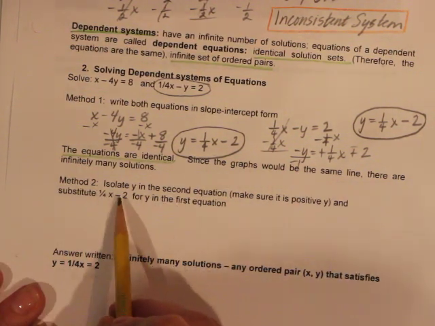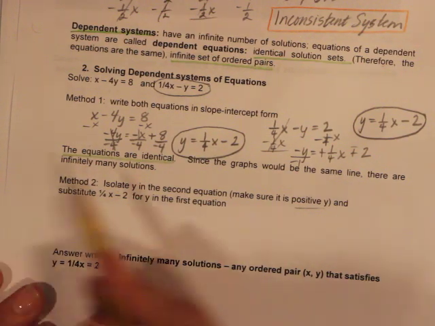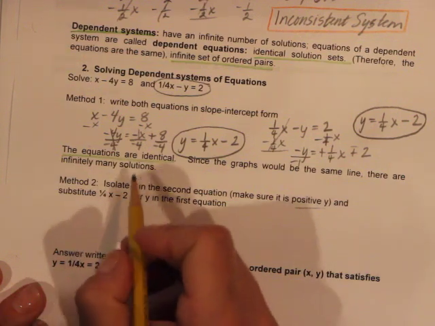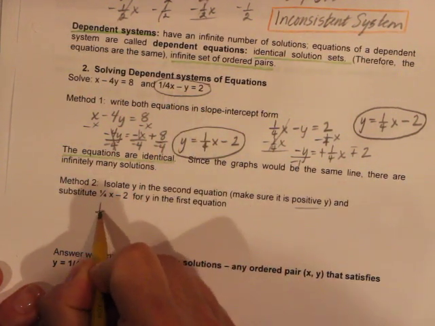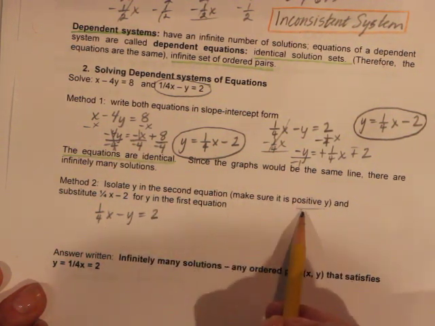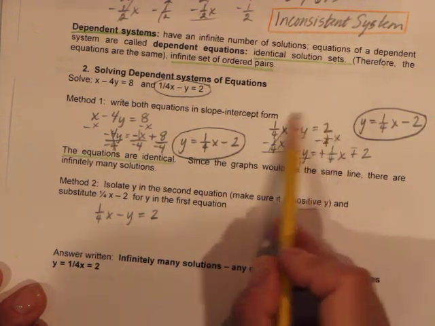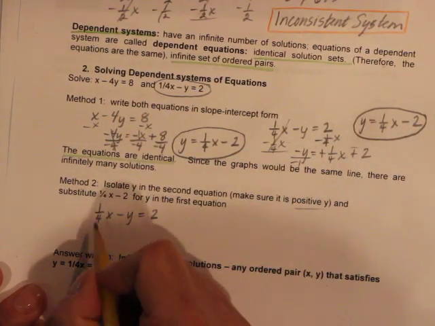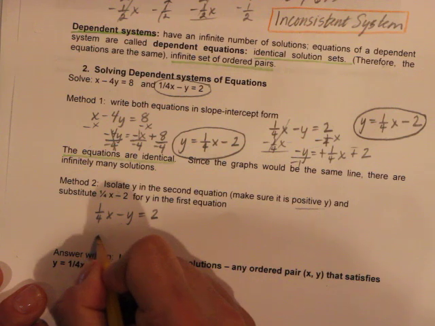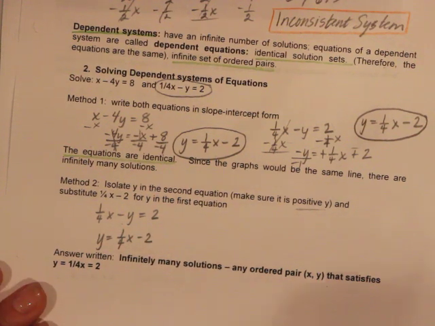In using this method, we're going to isolate y in the second equation. It's got to be a positive y. And then substitute it into the first equation. Let's do this one step at a time. Here's our second equation: 1/4 x minus y equals 2. And it says I need to isolate y, so I'm trying to get it in the form of y equals, which I already did. Remember, I did that up here. Once I move all that stuff around, I'm going to end up with y equals 1/4 x minus 2.